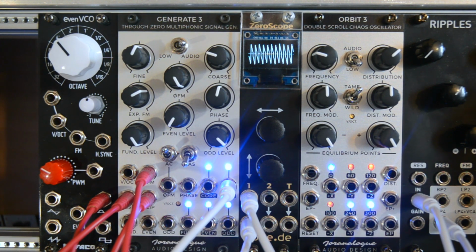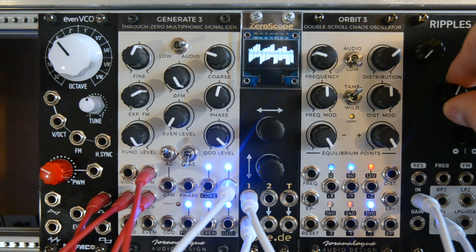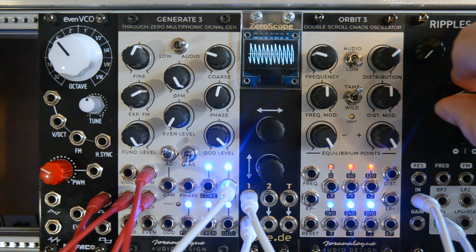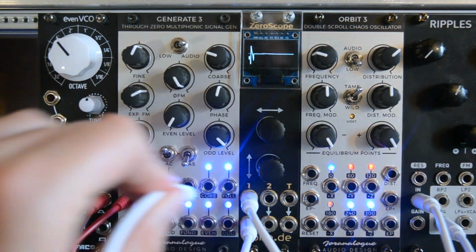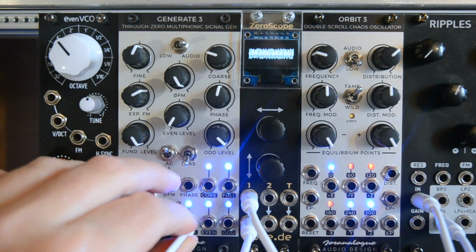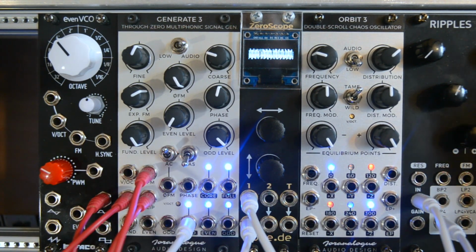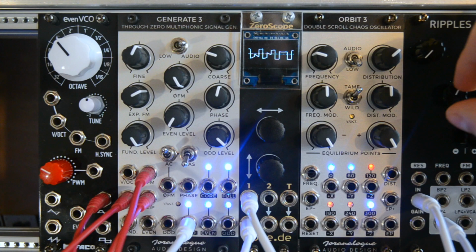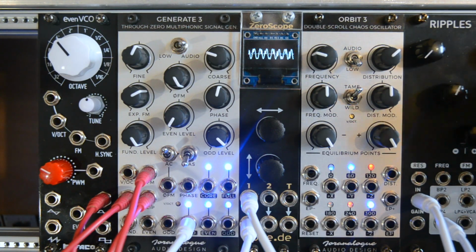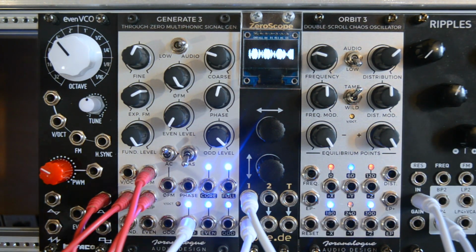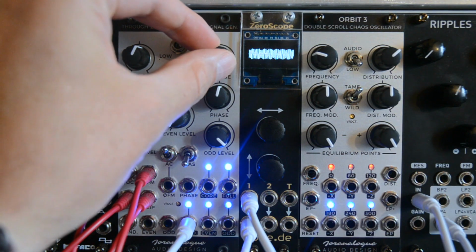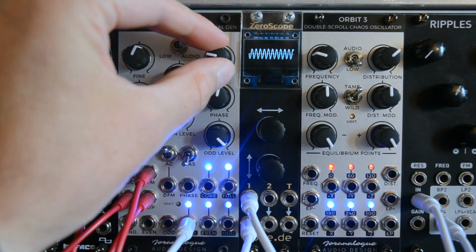I'm adding some extra reverb. Let's go back to the fundamental output, and look at all those cool shapes. It's almost like it's being folded.